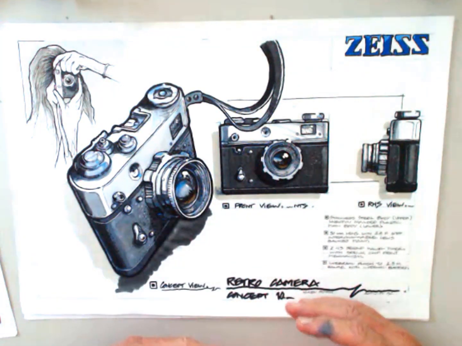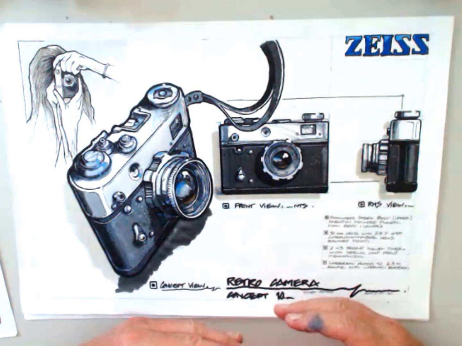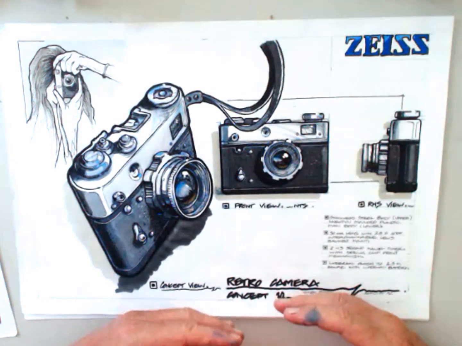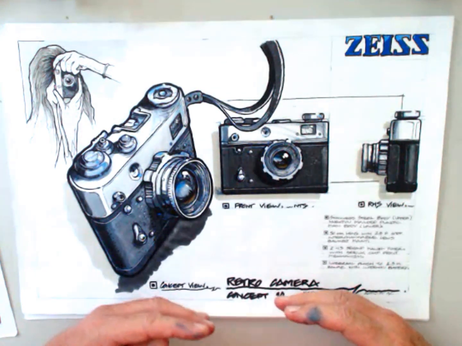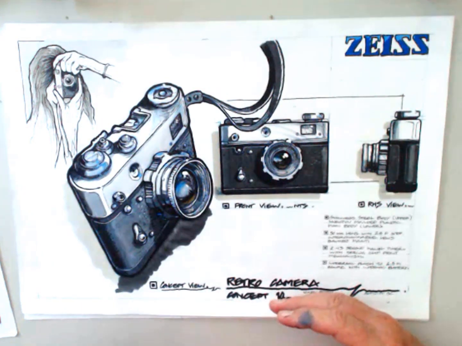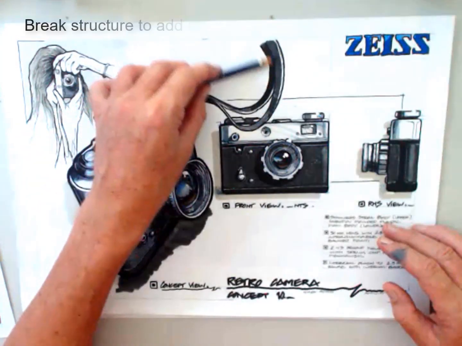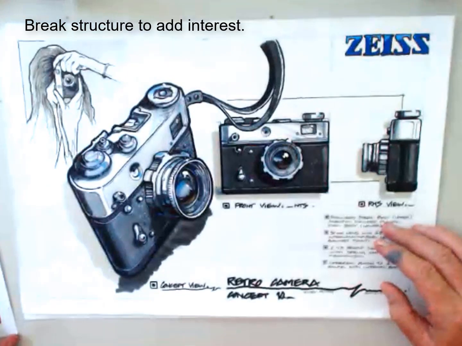So it's a dynamic thing in the sense that we use the grid structure as a framework, but once we've got that framework in place, we still want the eye to be interested by the layout that we've come up with on the page. So elements like this, which break the structure, add interest to the composition.